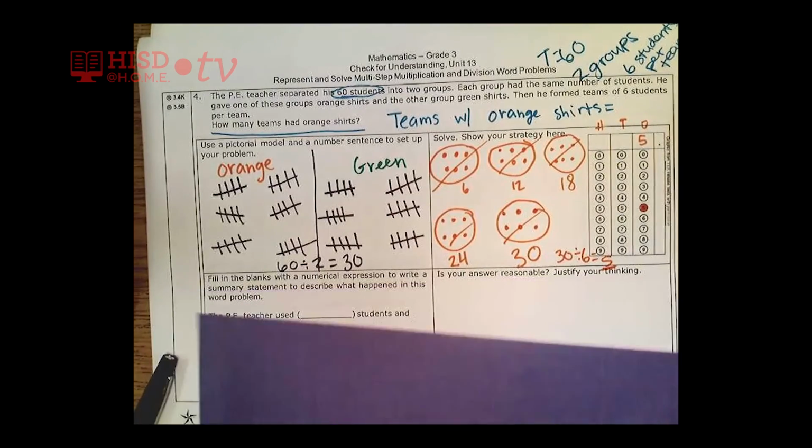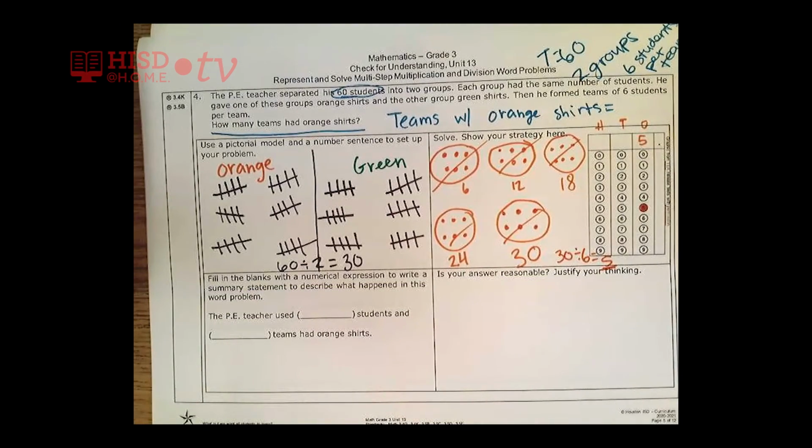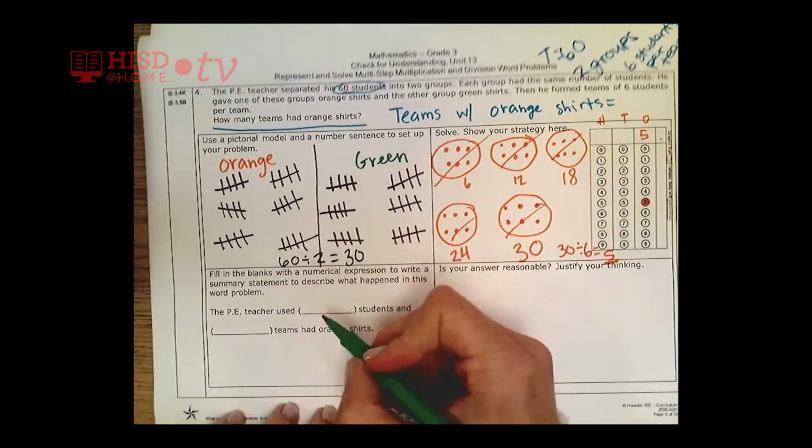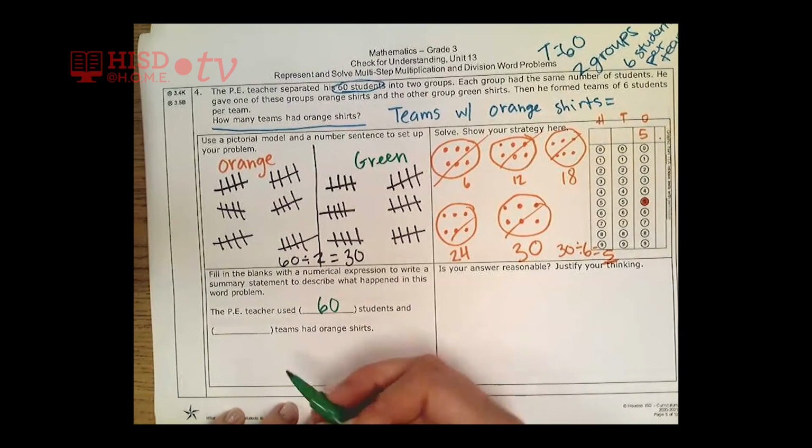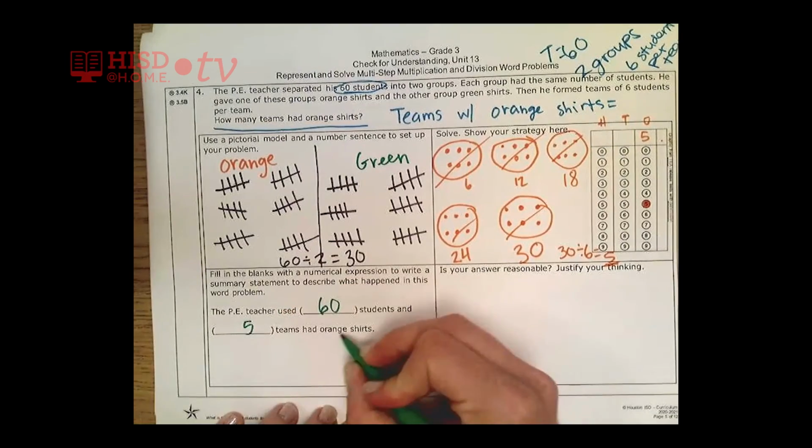Okay, now let's see what the rest of the problem wants us to do. Fill in the blanks with a numerical expression to write a summary of the statement of what happened in the problem. The PE teacher used blank students and blank teams had orange shirts. So the PE teacher used 60 students and 5 of those teams had orange shirts.